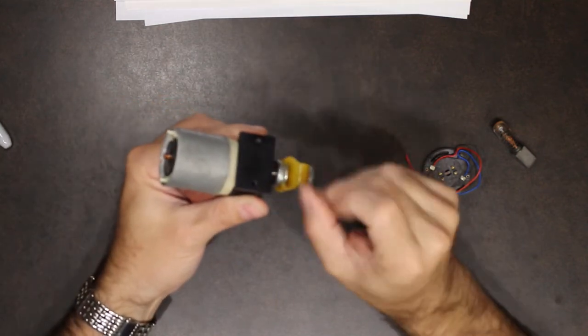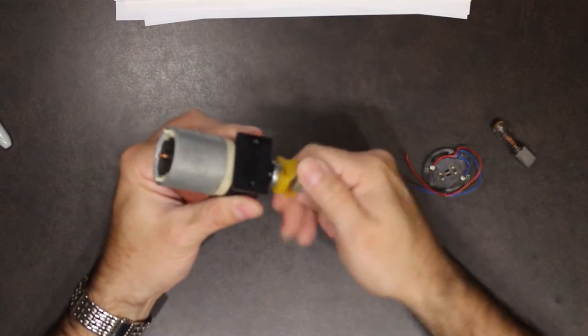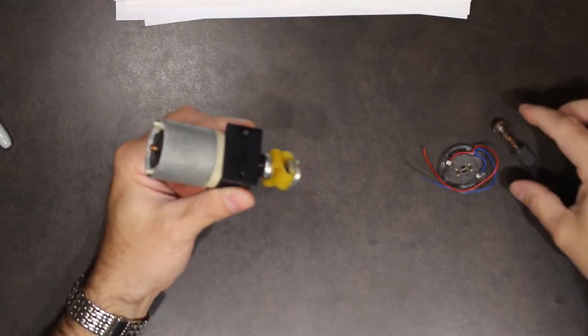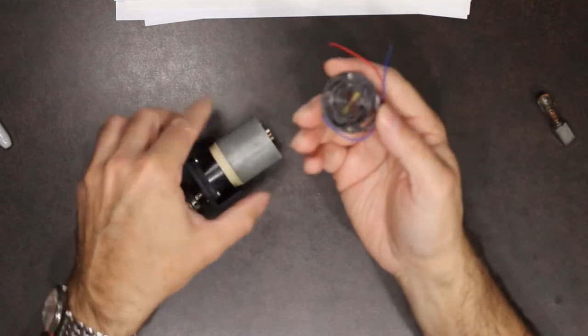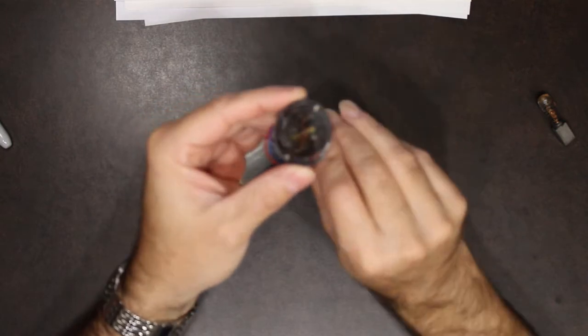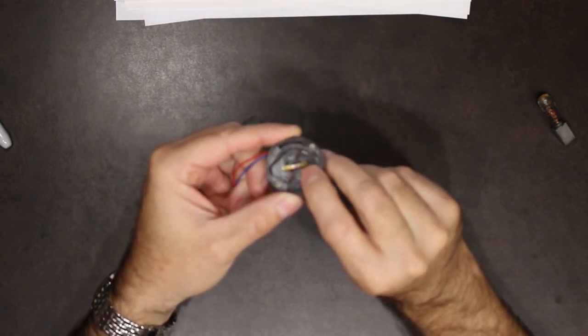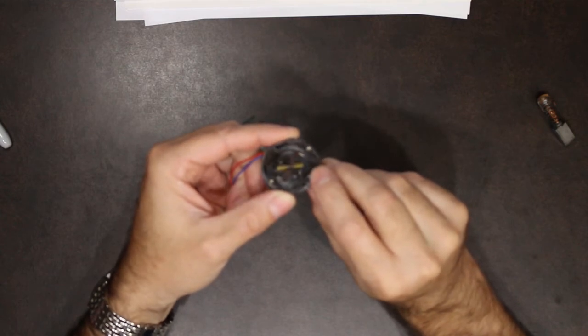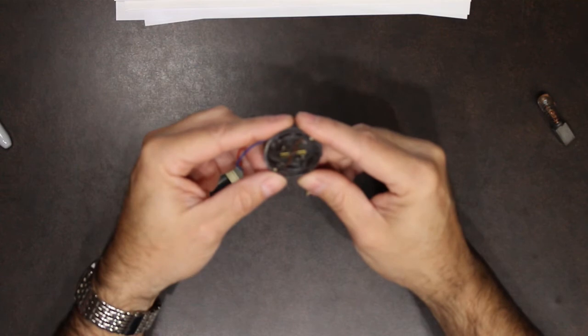It's one ring broken into a bunch of different parts. The brushes are actually on this motor right here. I'm going to try and get a closer picture for you in a moment.